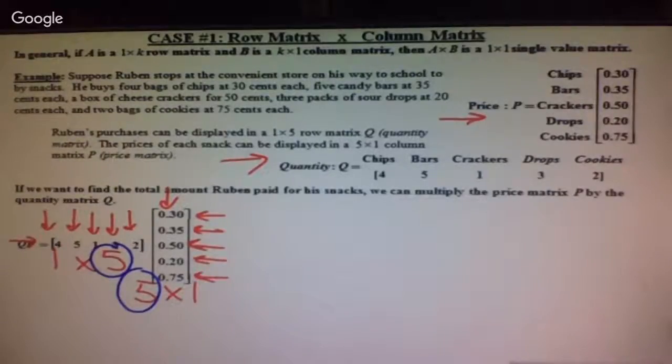I have a question. What happens if they don't match? What do you do then? Not possible, just like adding and subtracting. If adding and subtracting, if they weren't exactly the same, you couldn't do it. If your columns and rows don't match, not possible. Good question. Your resulting matrix then is your outside dimensions. So when I multiply these, my final answer is going to be a 1 by 1 matrix. So you should end up with 1 number. 1 row, 1 column, 1 number.